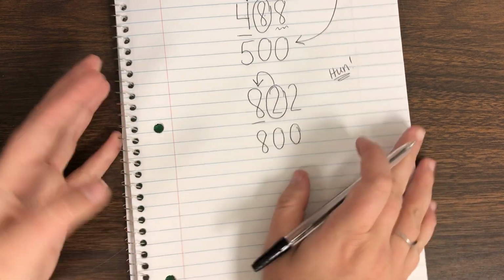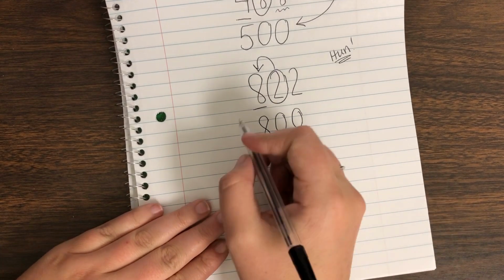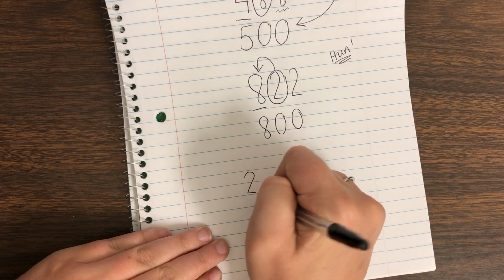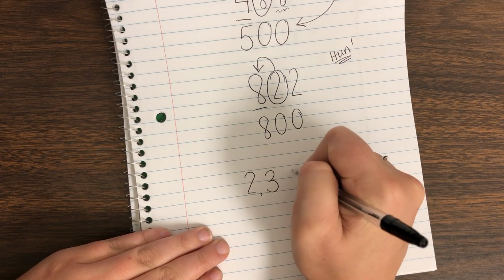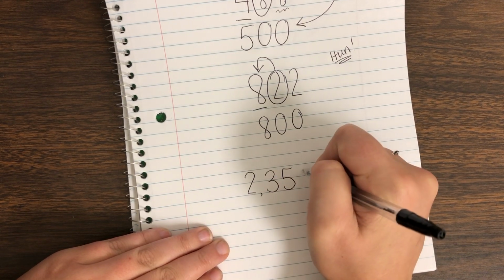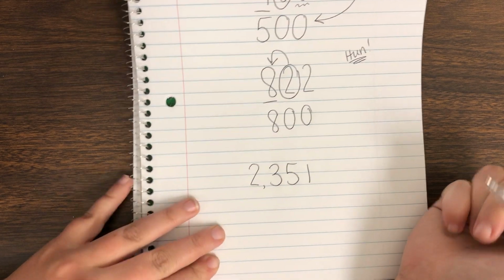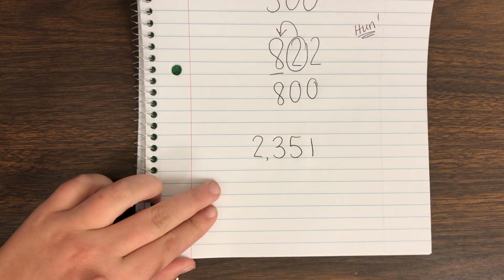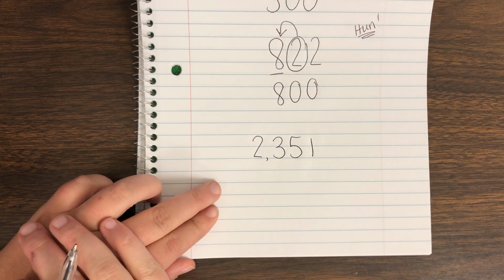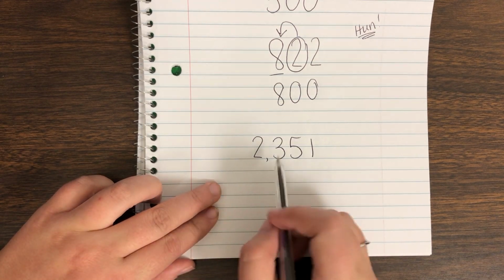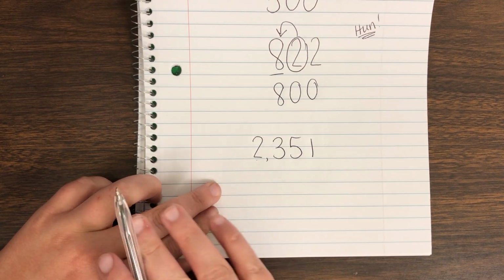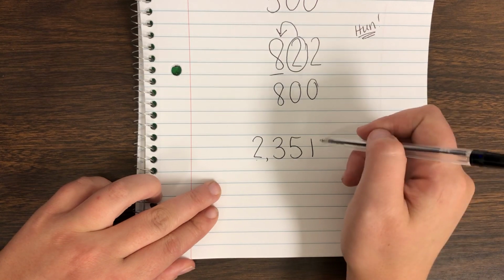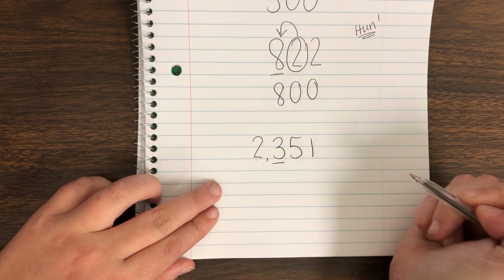Let's try a 4-digit number, rounding that to the hundreds place. 2,351. This is where it gets a little bit more complicated because we have added that extra number in. But just like before, this number is typically just going to drop straight down and stay the same. So let's underline our hundreds place, which we have a 3 in.